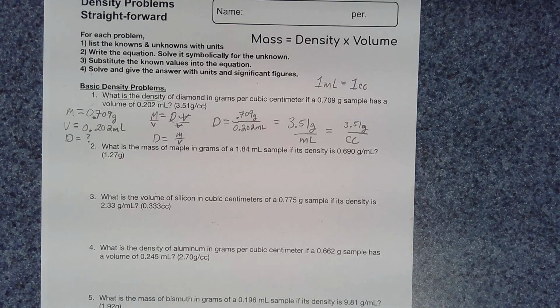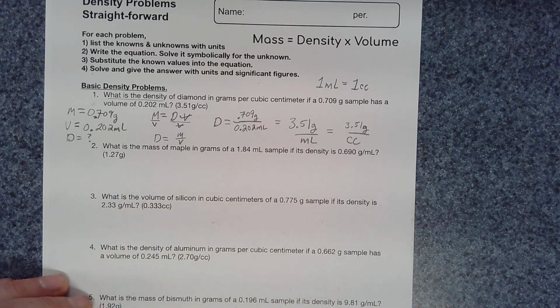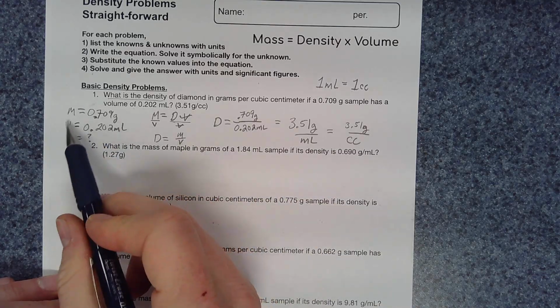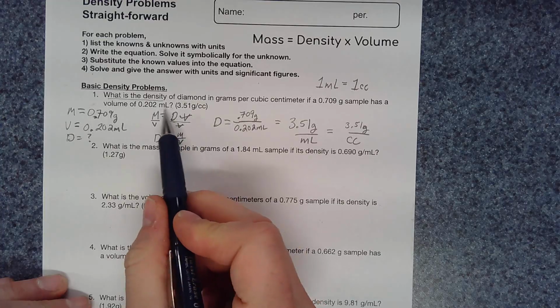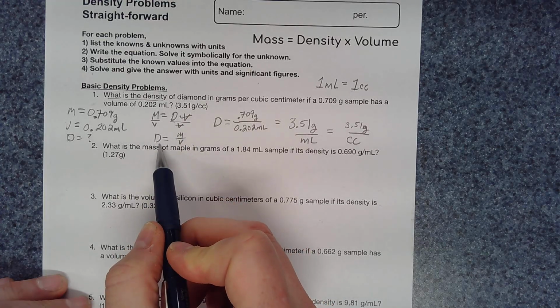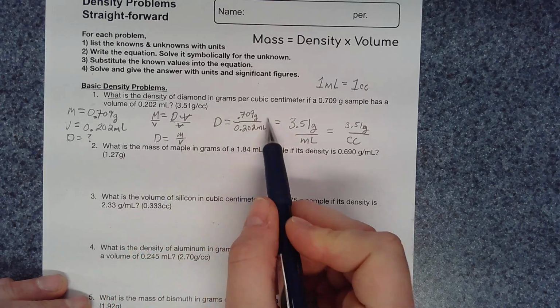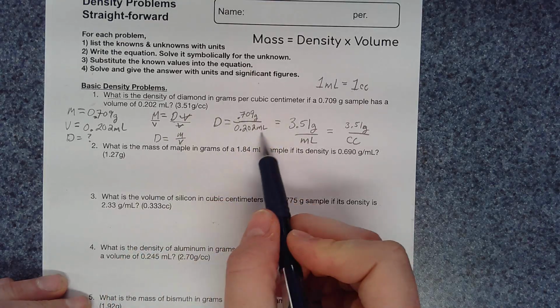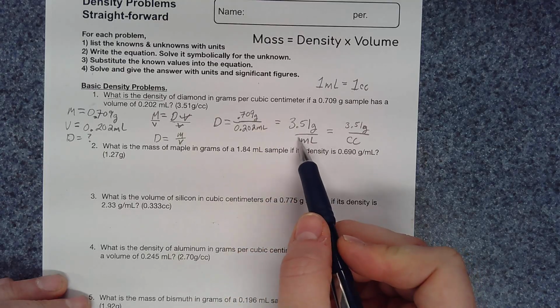Let's take a look at problem number 3. Problem number 1 we have already solved. Just to take a quick look, we listed the knowns and the unknowns. We wrote down the equation and then solved it symbolically for the density that we're trying to solve for problem number 1. We substituted the known values into the equation and then solved to get the answer.